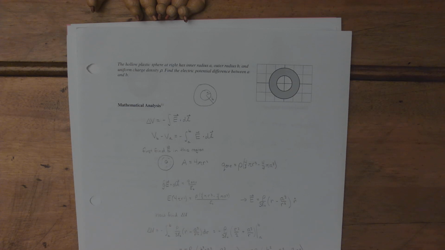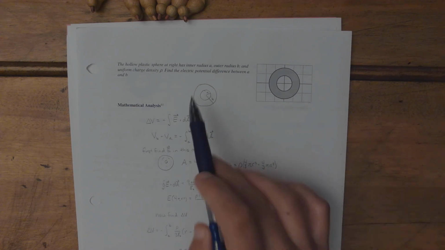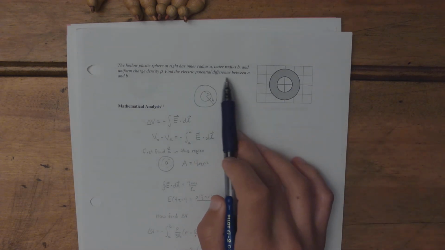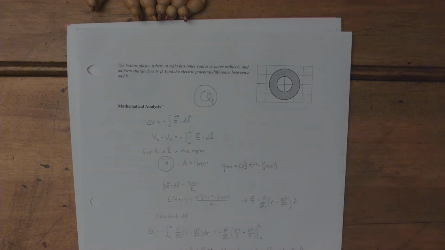This is problem 45, and I'm going to show you my solution, but we're going to go through it fairly quickly. For problem 45, we have a plastic sphere, but it's hollow. They're only asking us to find the electric potential difference between A and B, but I'm going to show you how to find the electric potential difference everywhere.